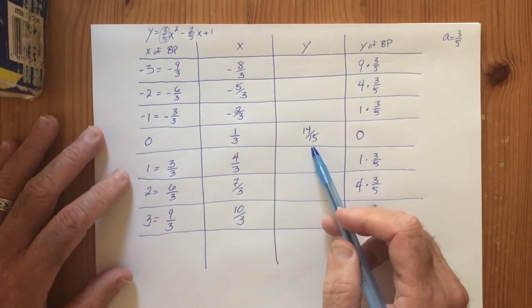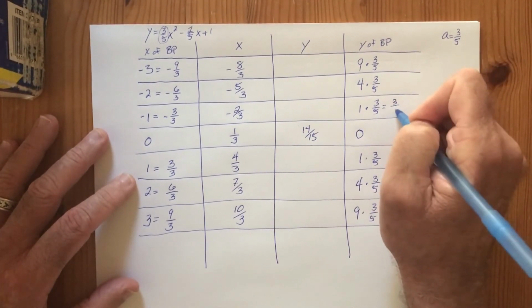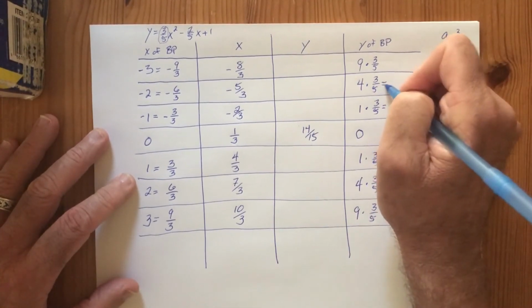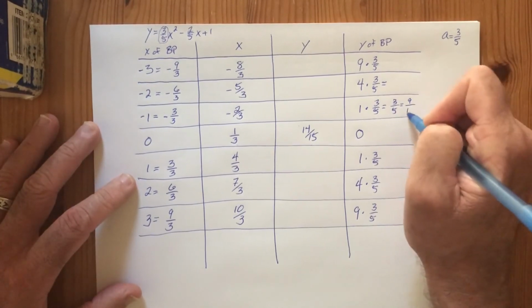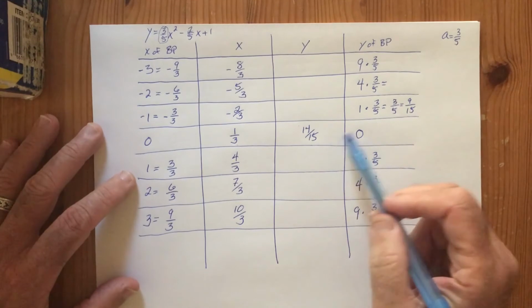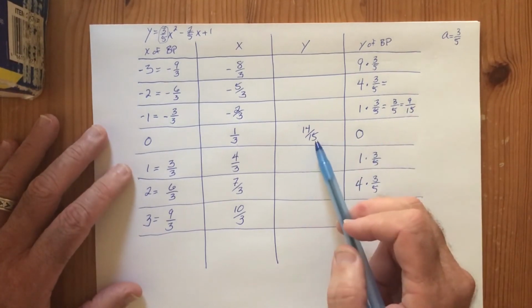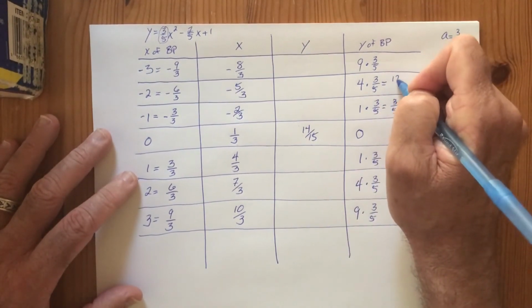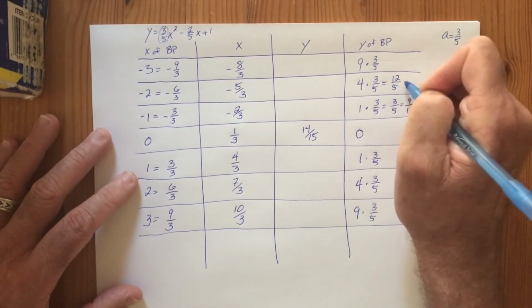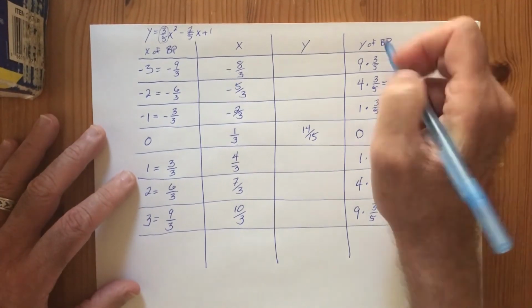So in this case, the first turns out to be 3 over 5, which is also equal to 9 over 15. The reason I'm writing it in terms of 15ths is to get a common denominator with the y-coordinate of the vertex. The next one is 12 over 5, which is the same as 36 over 15.